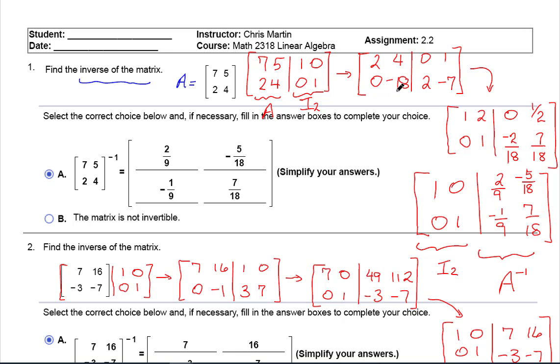At that point, I divided row 1 by 2. I divided row 2 by negative 18. At that point, I'm taking the 1 and making a 0 above it. And by doing that, here I have the identity on the left now, and the resulting matrix on the right is A inverse. The matrix that when I multiply it by A, I would get the identity.